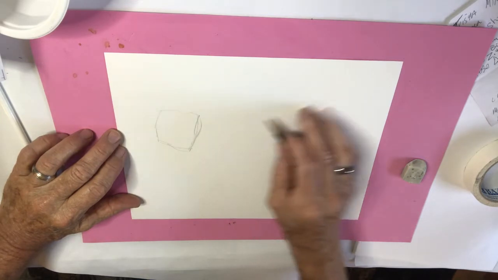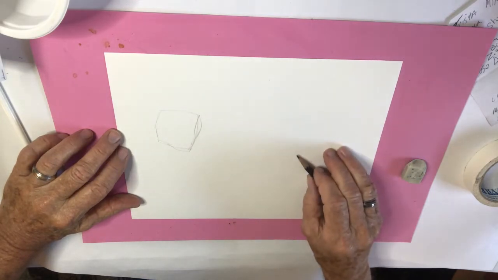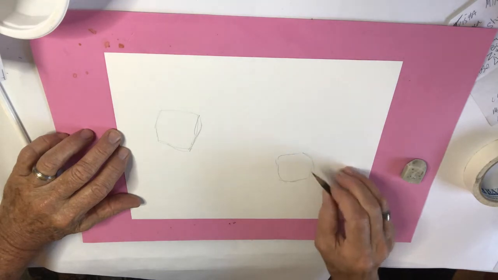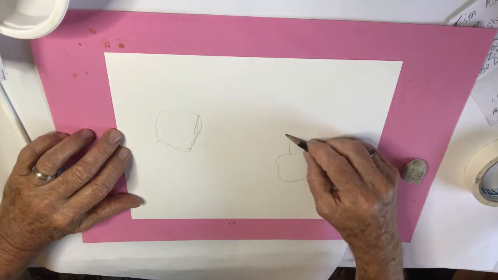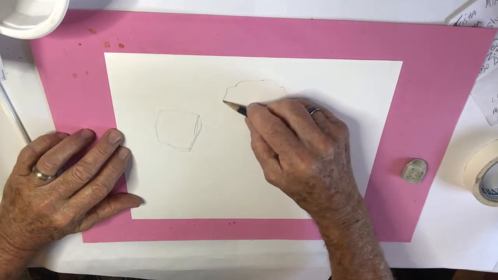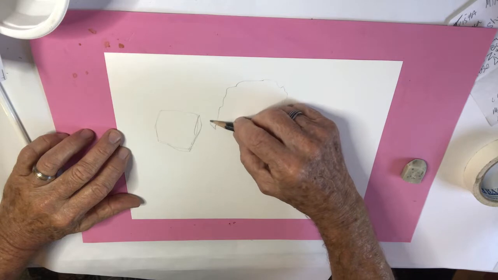We're going to establish our creature in a cave by drawing these rectangular shapes here. I'm doing this to establish where his hands are. And then now we're going to add the cave stalactites and stalagmites.